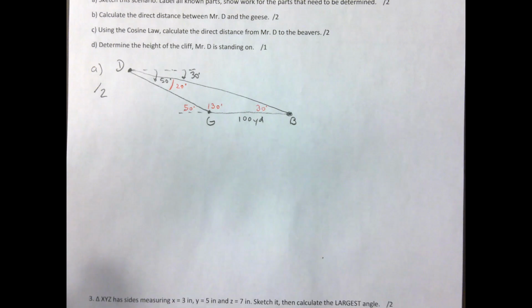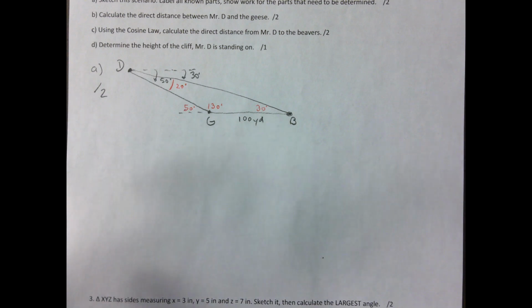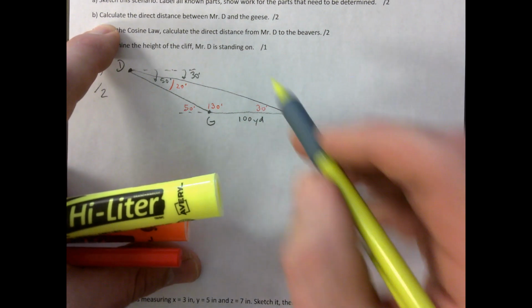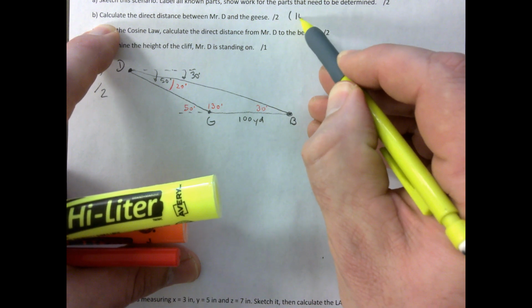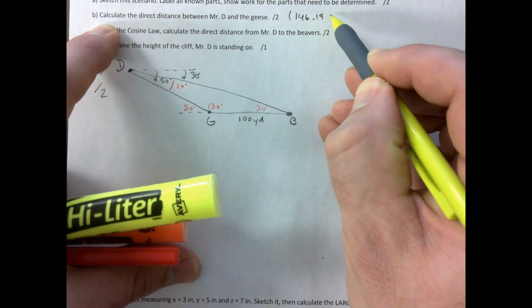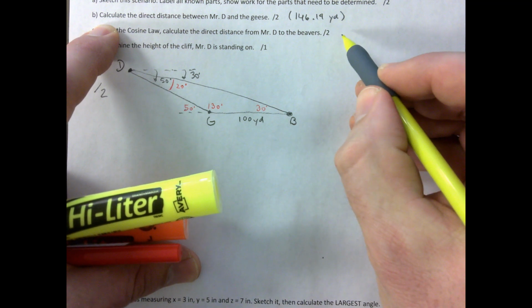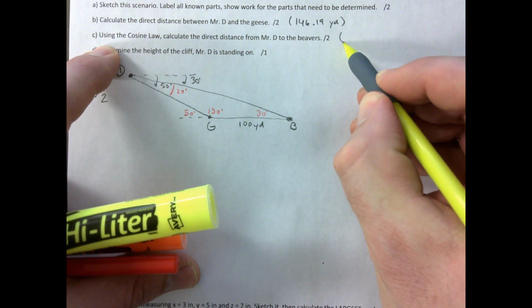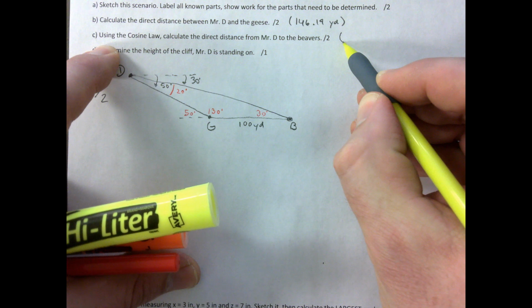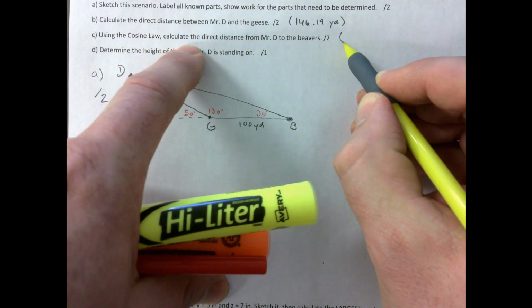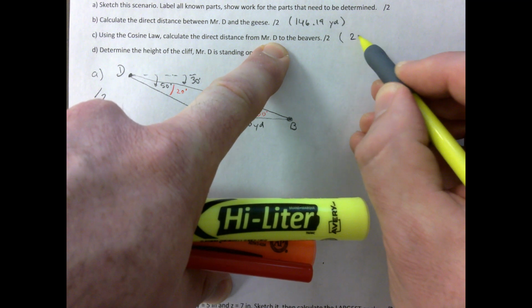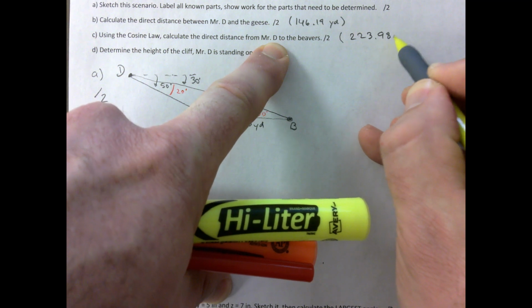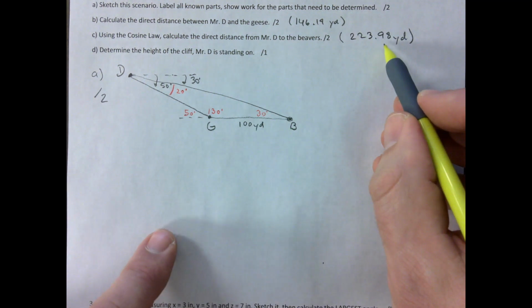Do you want the answers? I'll put the answers there if you get this back. Part B, distance between Mr. D and the geese, that is 146.19 yards. So you might want to write this down. C, what are we talking about there? Using cosine law, calculate the direct distance between Mr. D and the beavers. That is 223.98 yards. So write that down so you have it.